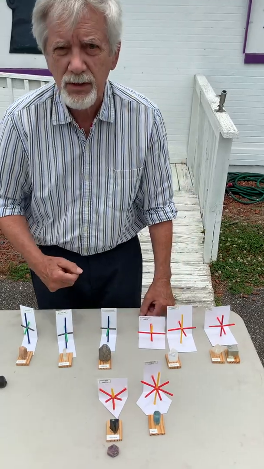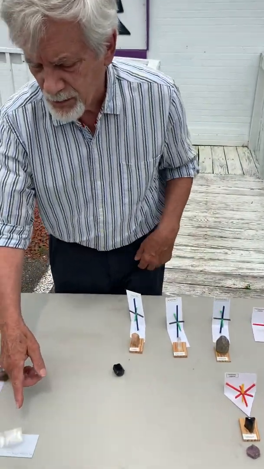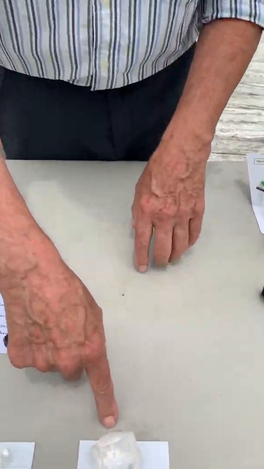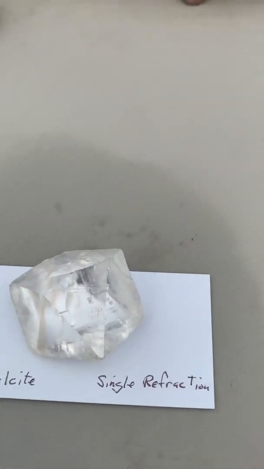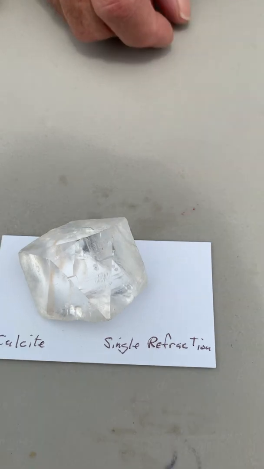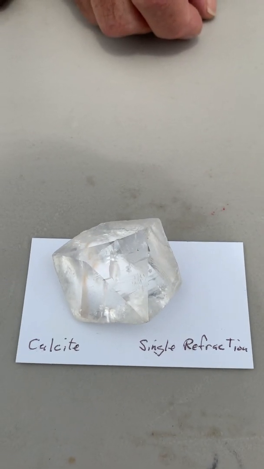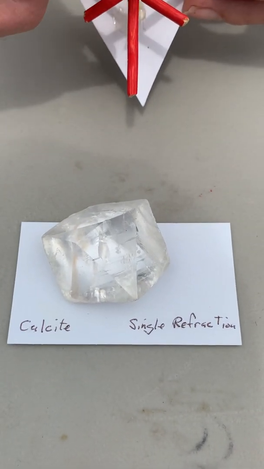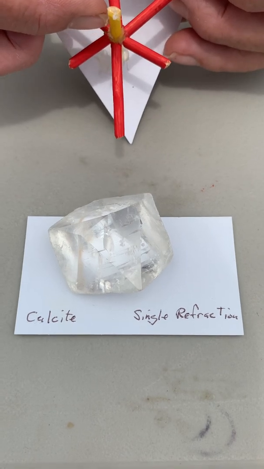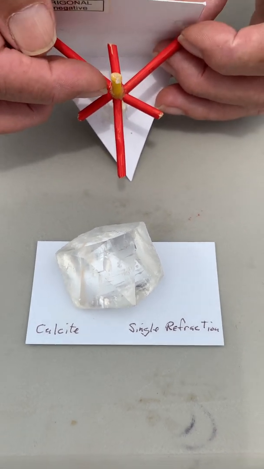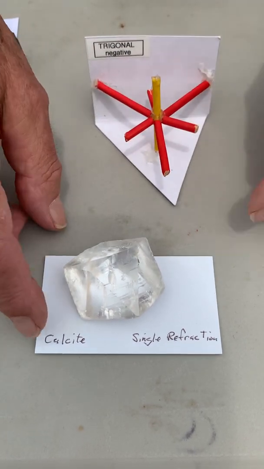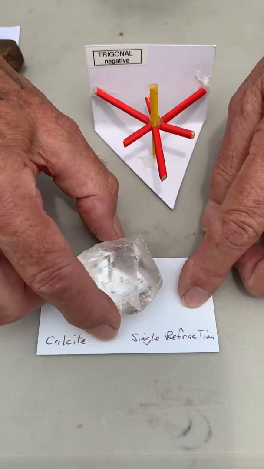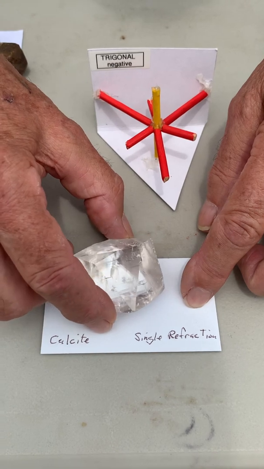I want to demonstrate that on this piece of calcite. If you look straight down from the top, you'll see that there's a single dot. I'm looking down the so-called C-axis of the trigonal crystal system representation. If I rotate it, there's still just a single dot.